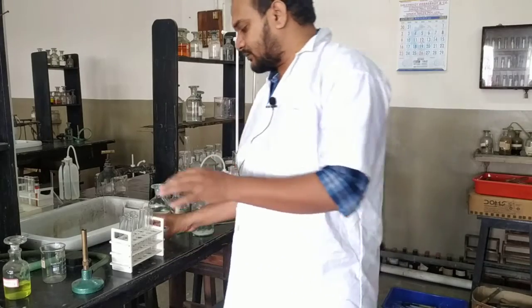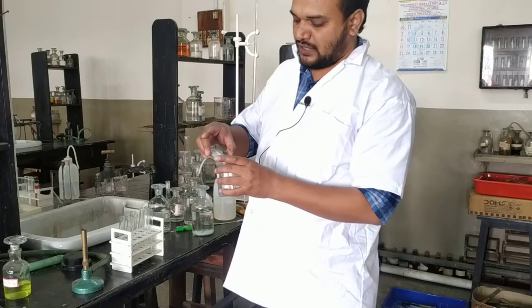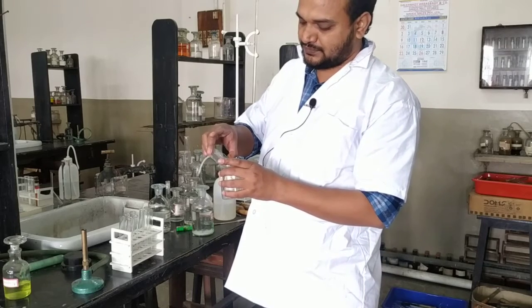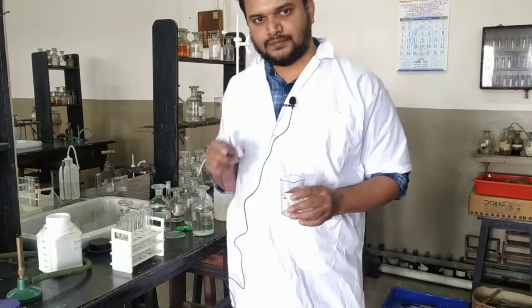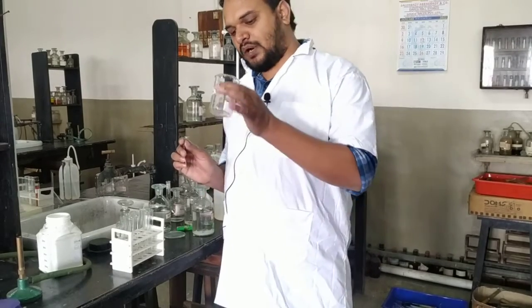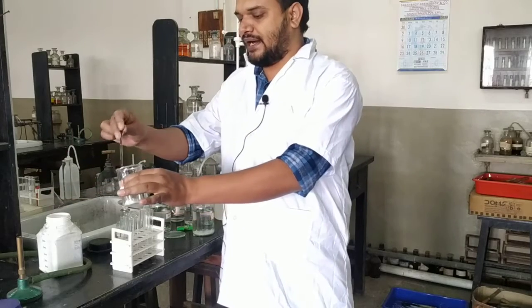Only 1 part of salt and 3 parts of solid sodium carbonate. So I am taking this 1 part of salt and I will take 3 parts of sodium carbonate. So to 1 part of salt, 3 parts of solid sodium carbonate will be added.